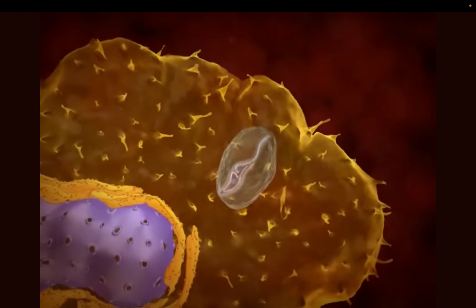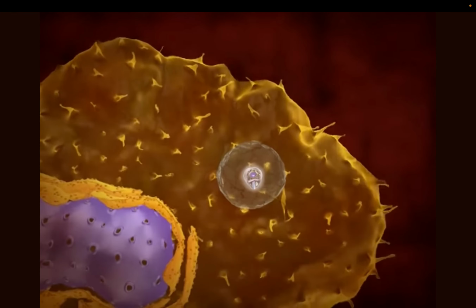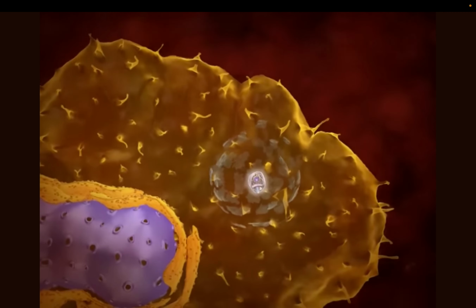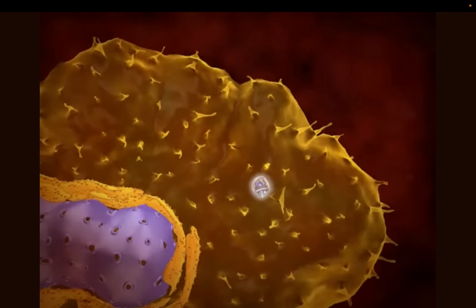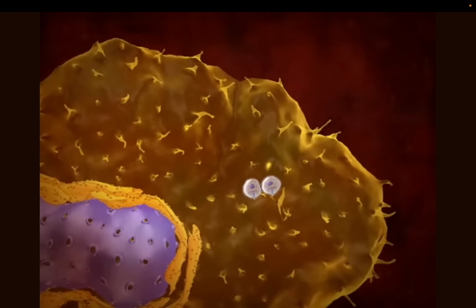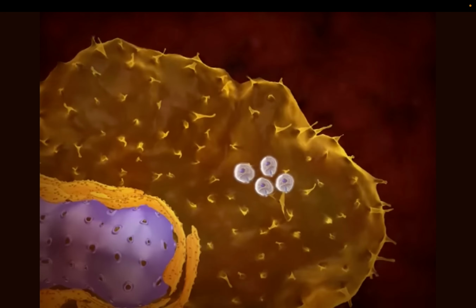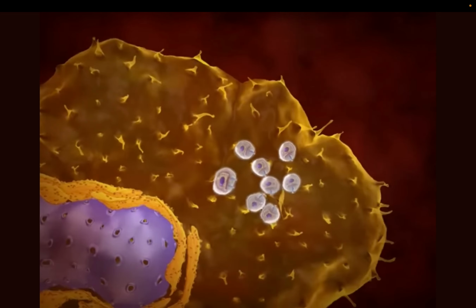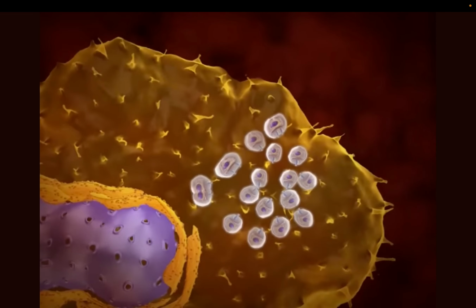In the vacuole, the trypomastigote transforms into an amastigote. This transformation is accompanied by the disruption of the parasitophorous vacuole membrane. The amastigotes are released into the cytoplasm of the host cell and divide multiple times. Observe how many amastigotes are accumulating through the division process. They can occupy the entire cytoplasm of the host cell.